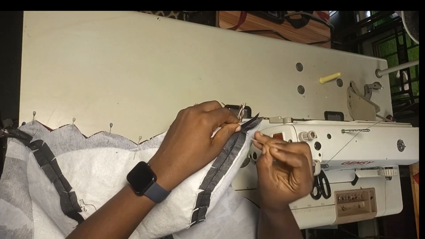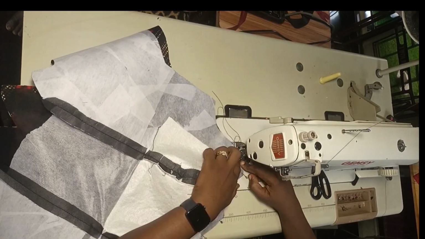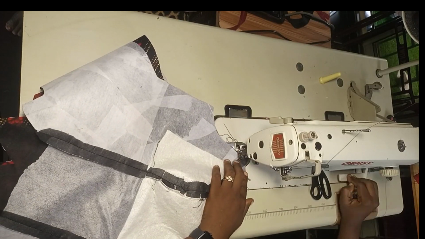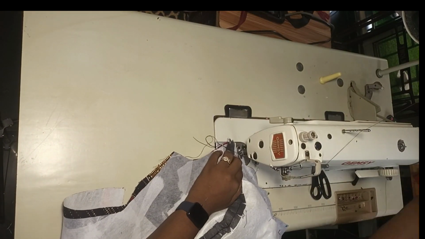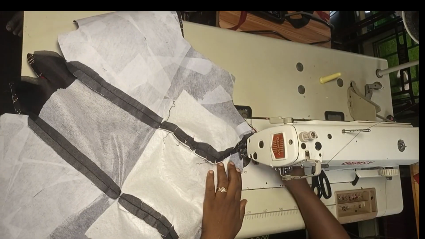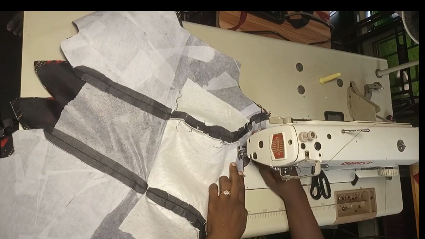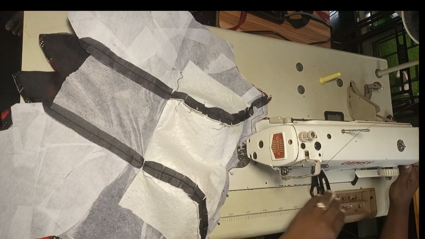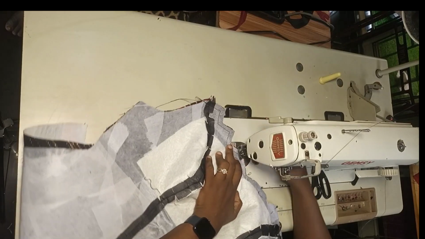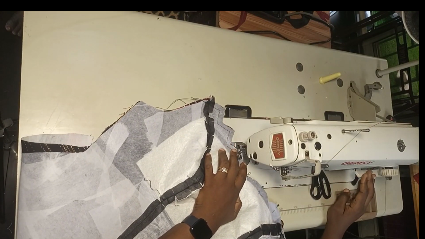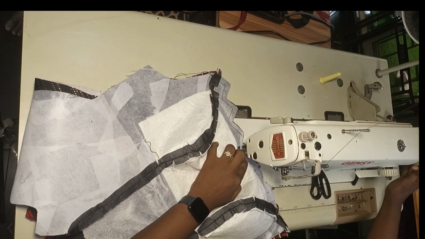And the next thing I will do is to sew up my neckline. Now sewing up my neckline, I will ensure I follow through the zigzag pattern which I created on the neckline, the one which was created while we drafted this pattern. Ensure that you properly follow through the zigzag pattern so that you don't end up losing the shape that you have at that neckline region.